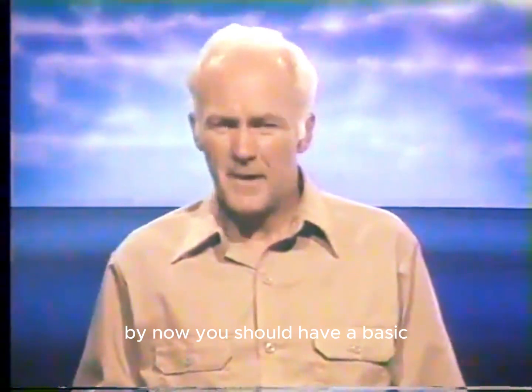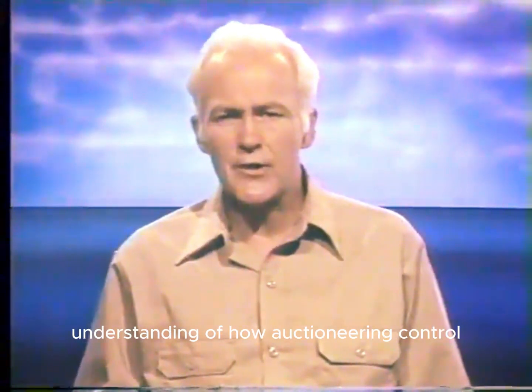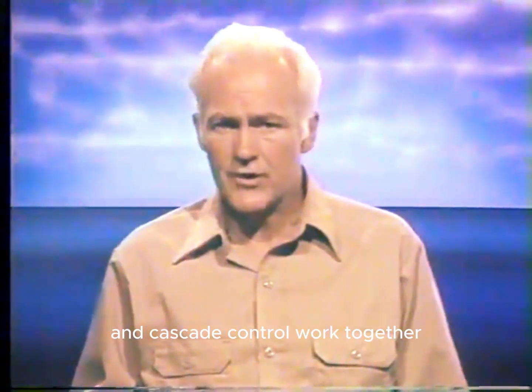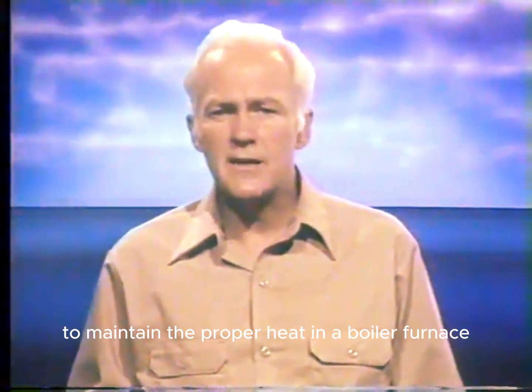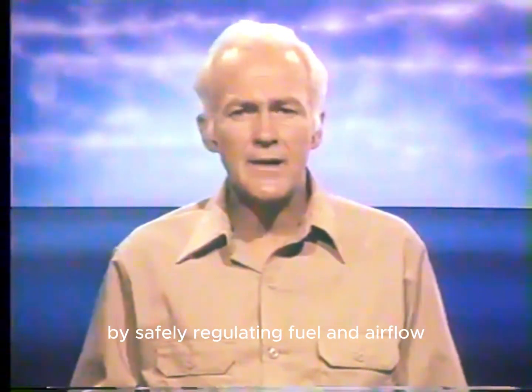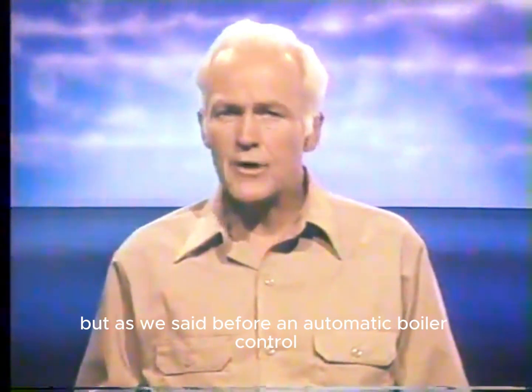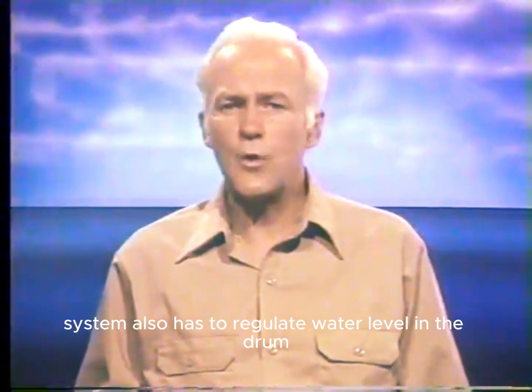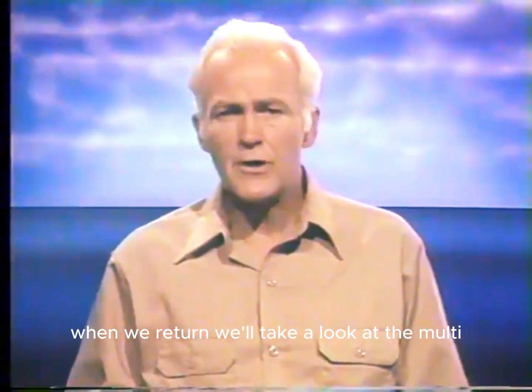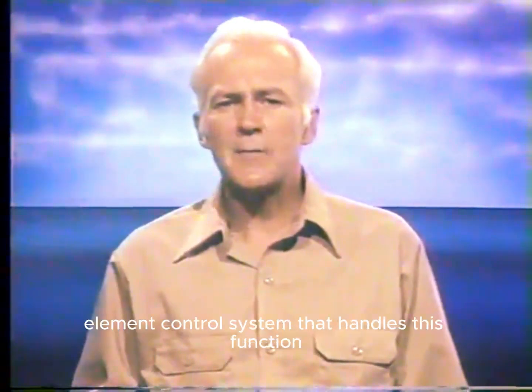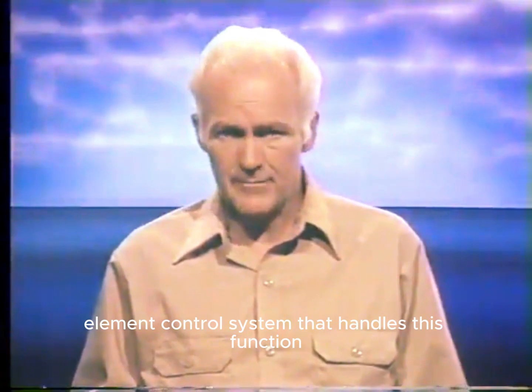By now, you should have a basic understanding of how auctioneering control and cascade control work together to maintain the proper heat in a boiler furnace by safely regulating fuel and airflow. But as we said before, an automatic boiler control system also has to regulate water level in the drum. When we return, we'll take a look at the multi-element control system that handles this function.